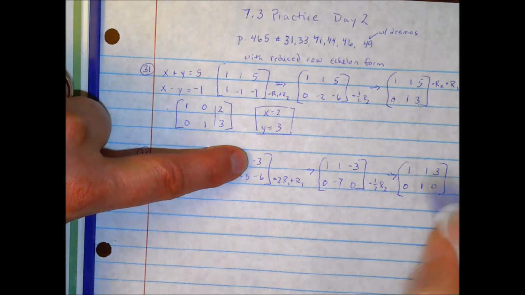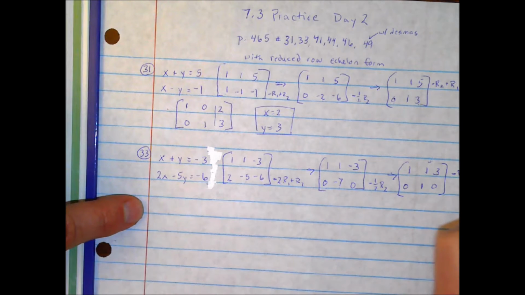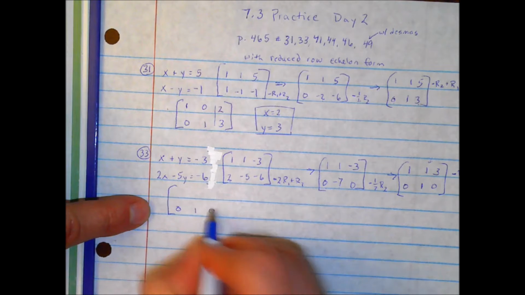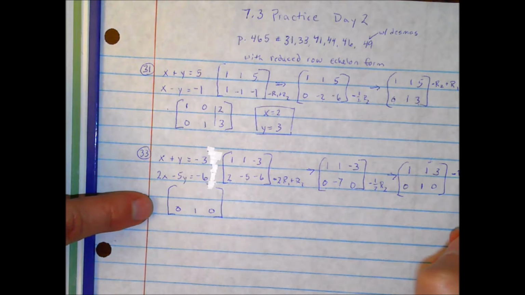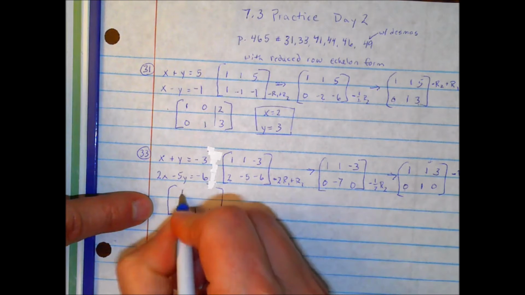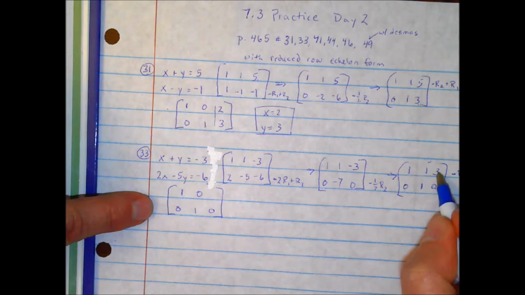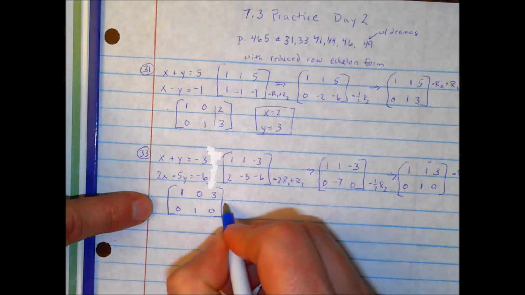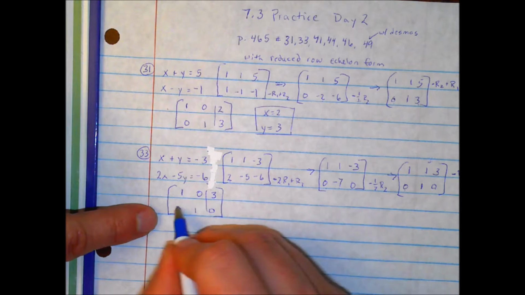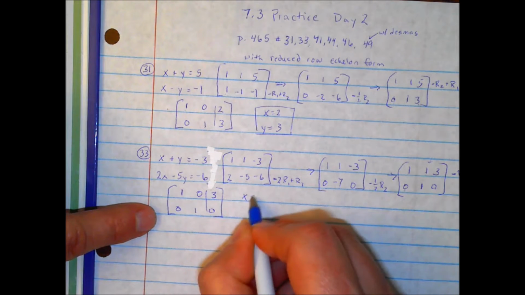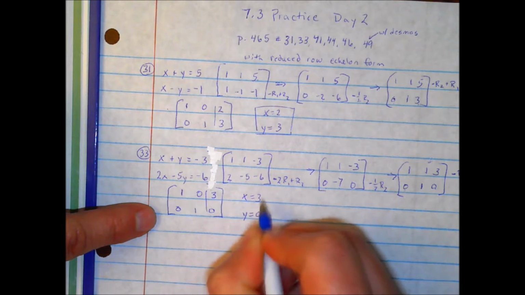So I got 0, I need a 0 right here yet, so I'm going to do negative R2 and add it to R1. Okay, so negative 0 plus 1 is still 1. Negative 1 plus 1 is 0. Negative 0 plus 3 is 3. So I have it in the reduced row echelon form here. So I know that x is equal to 3 and y is equal to 0.